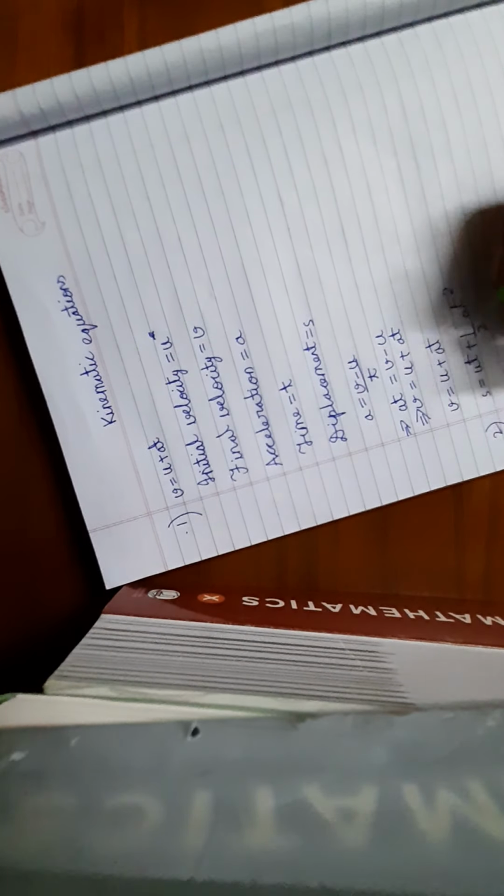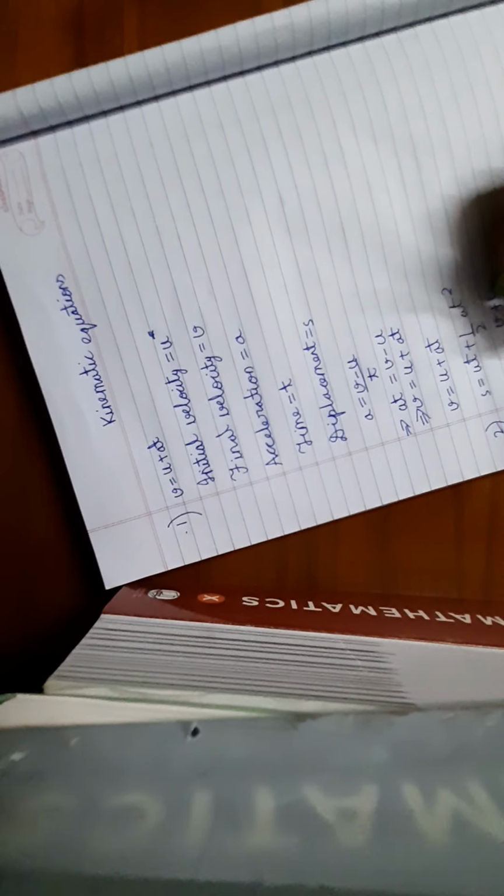Now the second one, s is equal to ut plus half at square. Now we all know that average velocity is equal to v plus u by 2, but we also know that average velocity is equal to s by t, that is displacement by time.